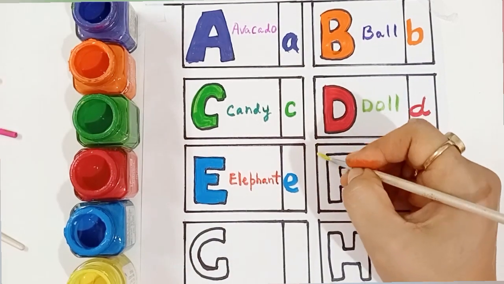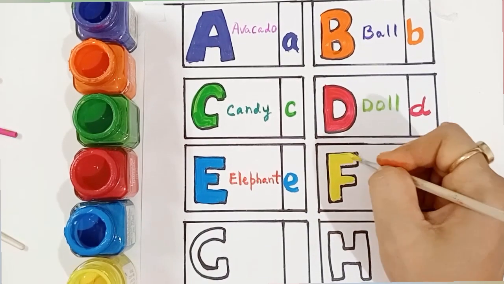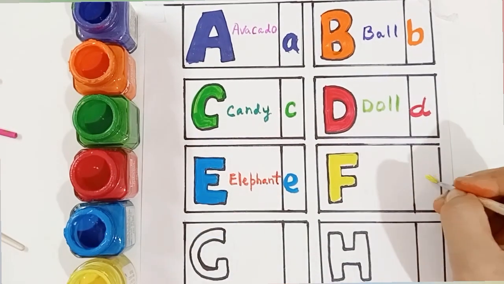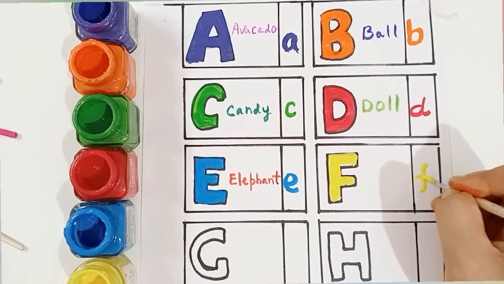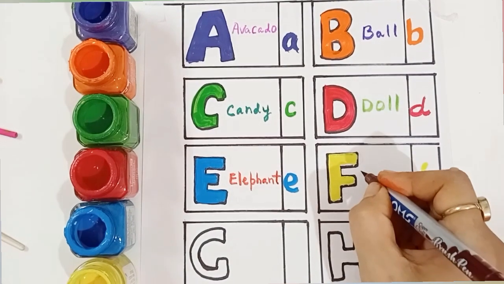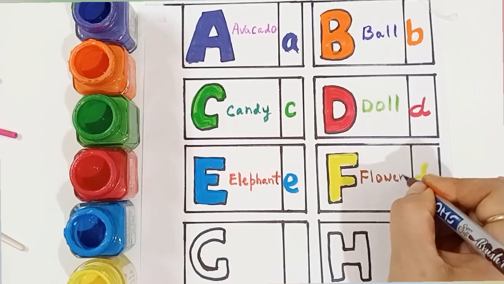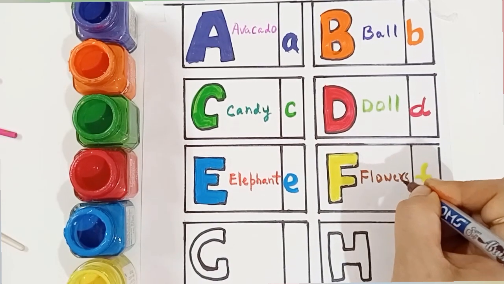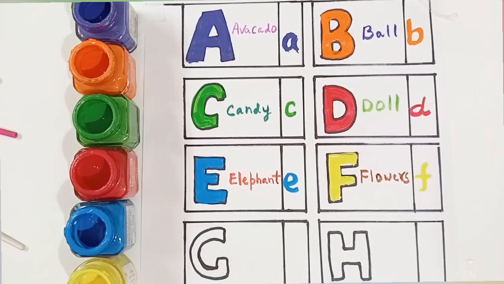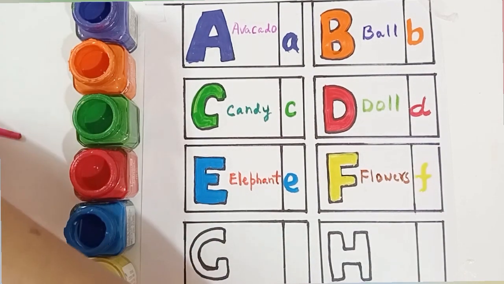F. F for flower. Capital letter F. Small letter F. Yellow color. Brown color. Flower. F L O W E R S. F for flowers. Brown color. Purple color.